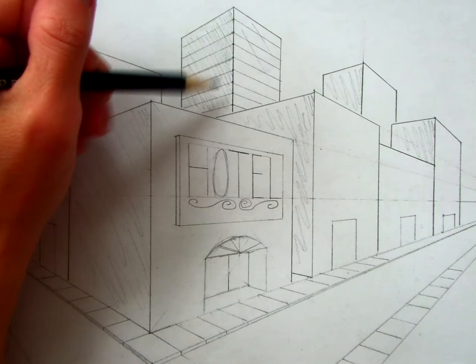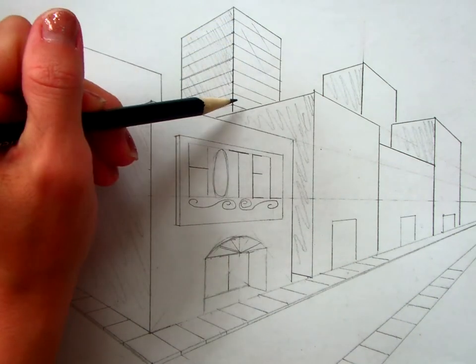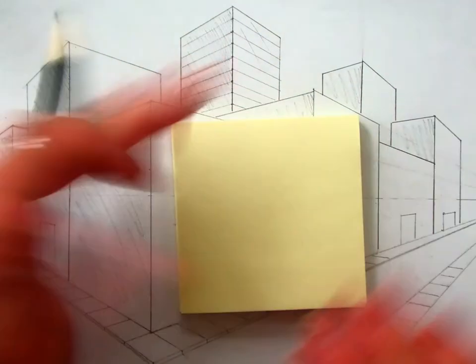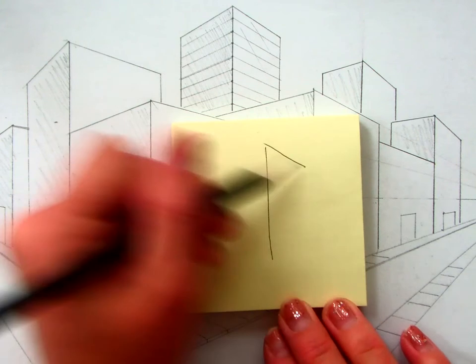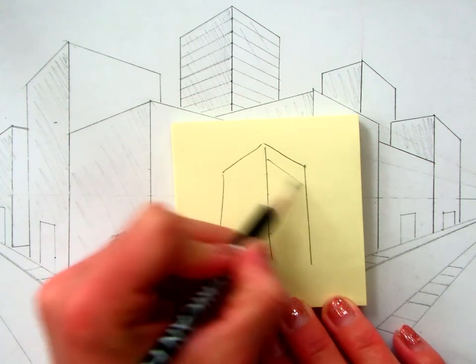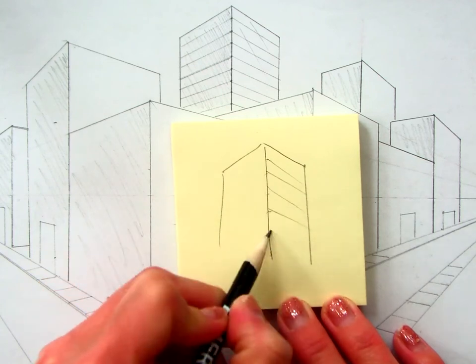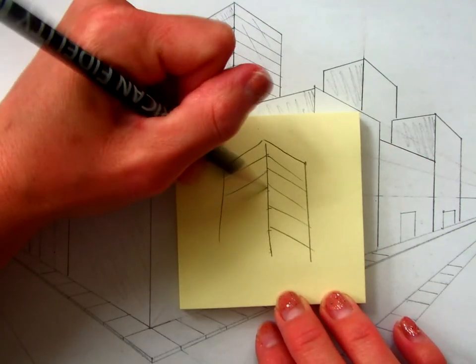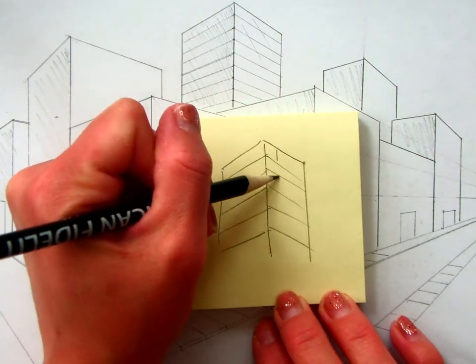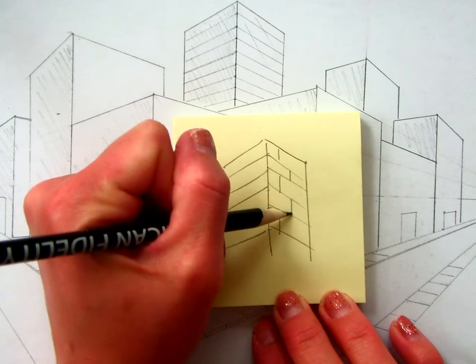If you want to turn this into bricks, you would start the same way by measuring it out. But then, I'll show you on another piece of paper. So you've got your building here. You measure it out. You do your lines. But when you go through, you would still do vertical lines, but you just skip every other one.